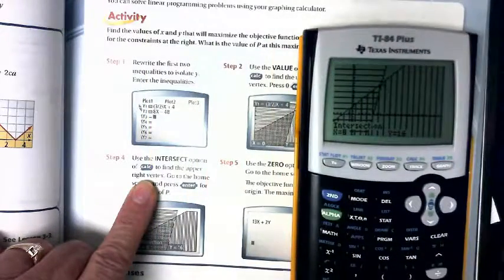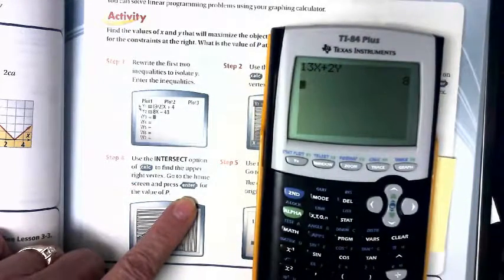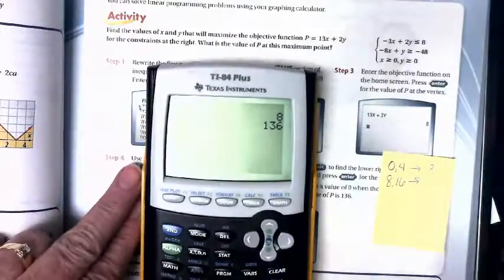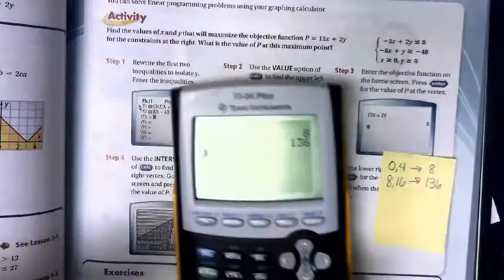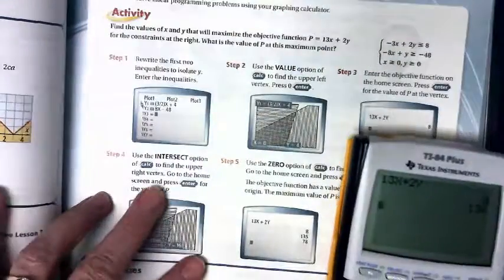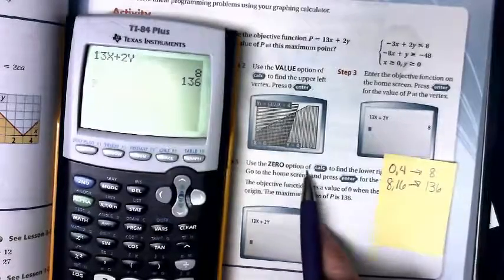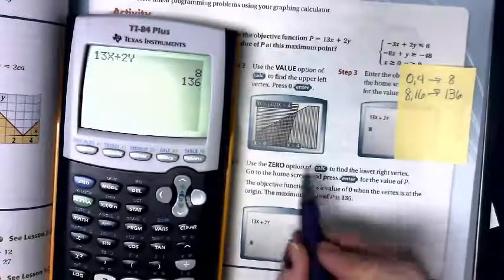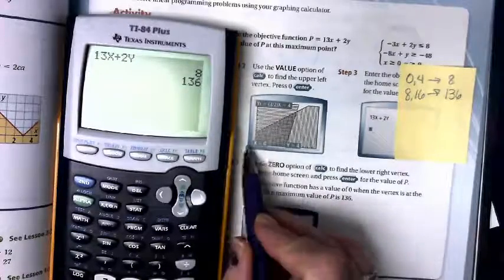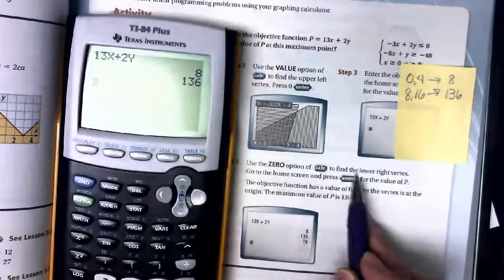So now I'm going to go back to my home screen, second quit, and hit enter. And at 8, 16, I get a value of 136. Whatever this problem has to do with. Okay, and then it tells me to use the 0 option of calc to find the lower right vertex. And I can only do this because my lower right vertex is at a 0, when y is 0. So that's why I get to use this 0 function.